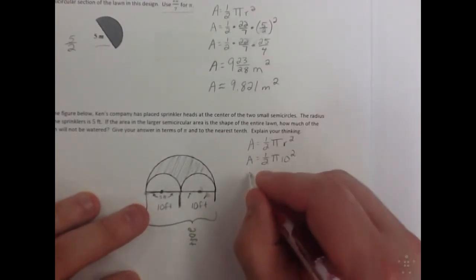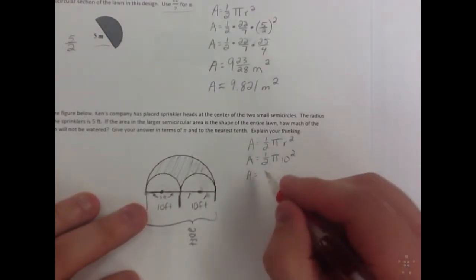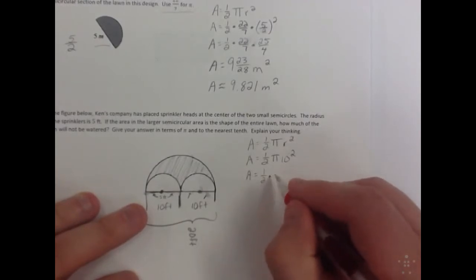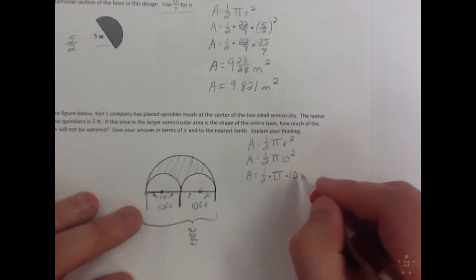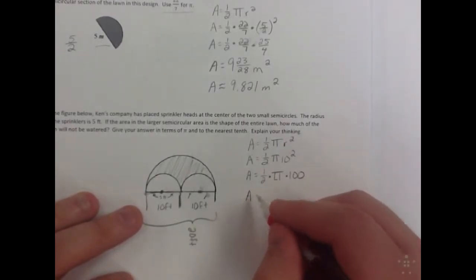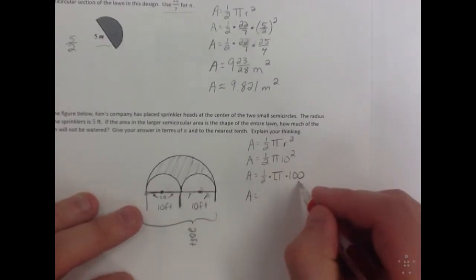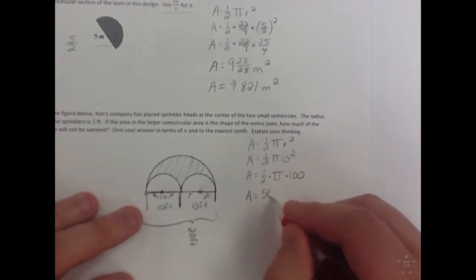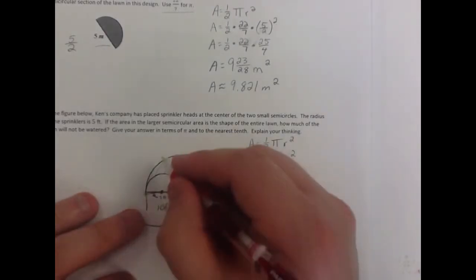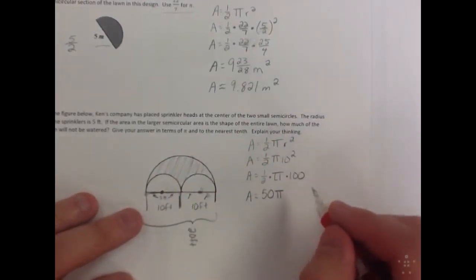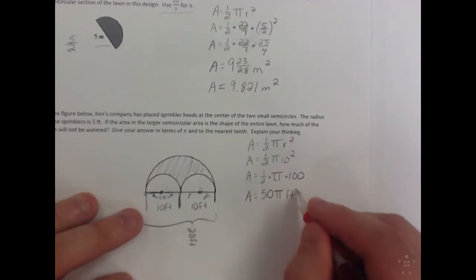And we're going to square that. Area equals 1/2 times pi times 10 squared. 10 times 10 is 100. A equals 1/2 of 100 is 50, and we keep the pi. So 50 pi is the area of the whole thing. That would be labeled feet squared.